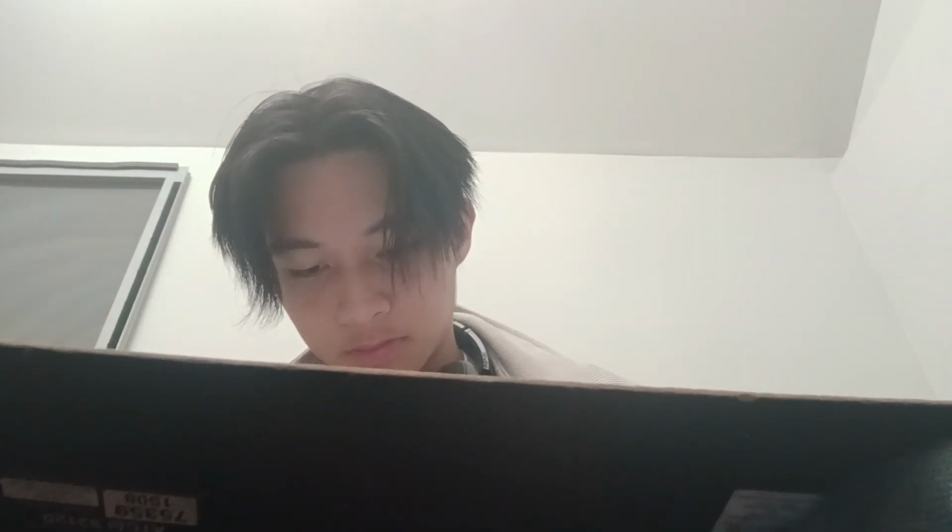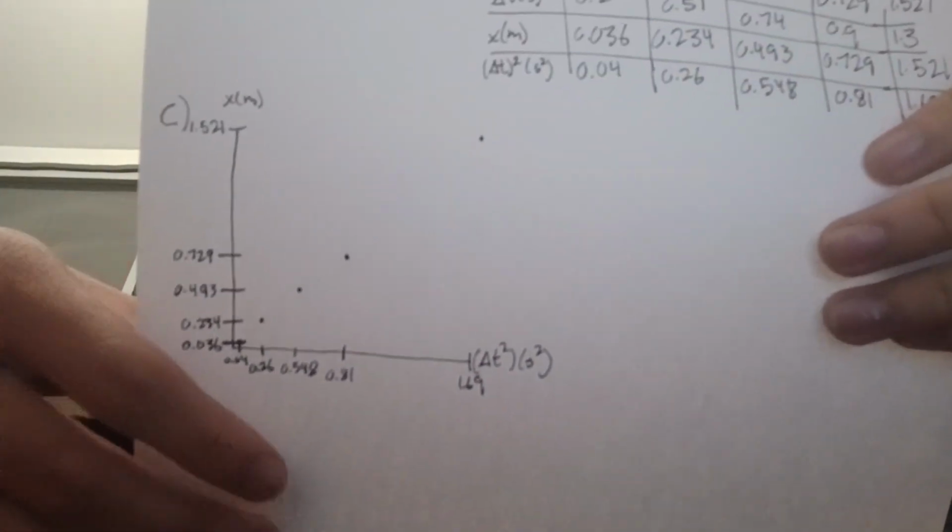Then plot the points. All right. These are the points on the graph.